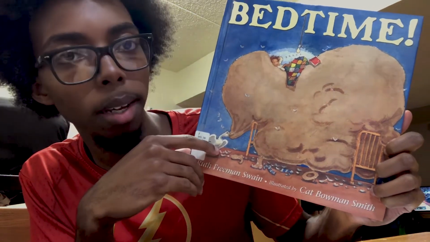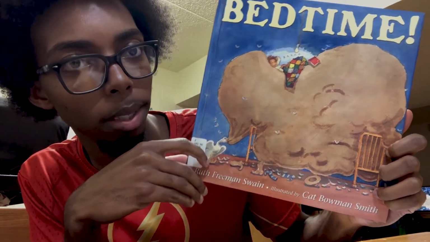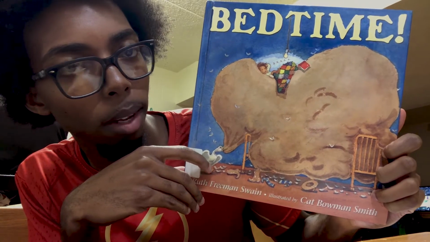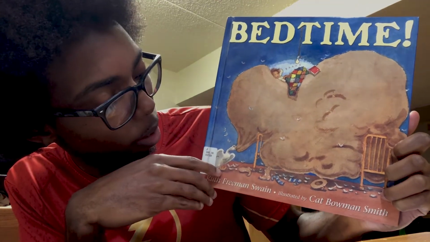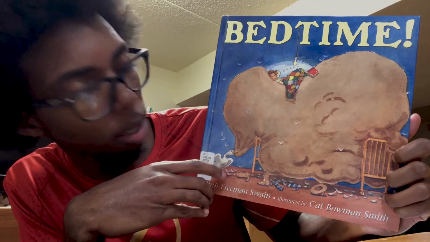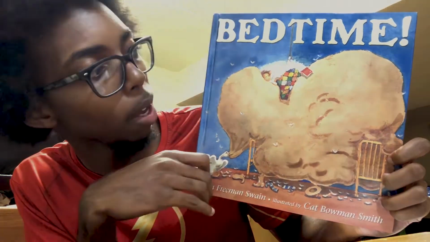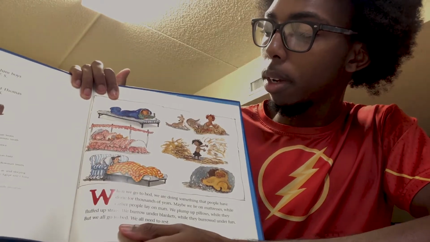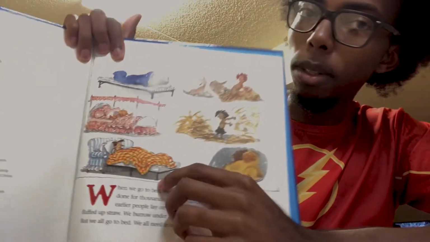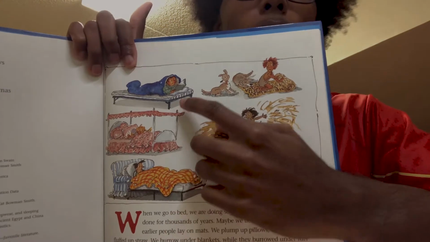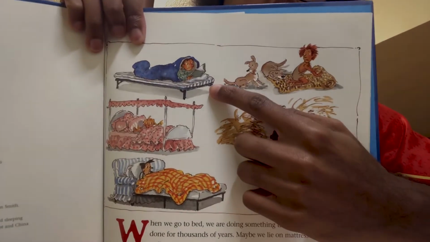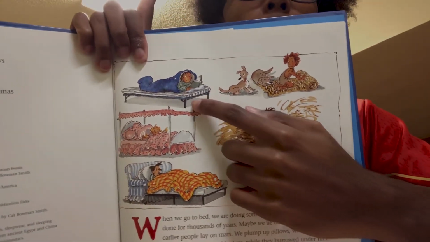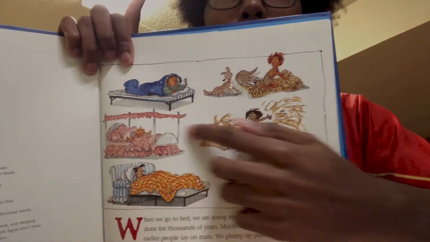Look at what's tugging part of the mattress right there. What is that called? Okay, we know it's a bird, but what else could we call it? Maybe a duck? Okay, so let's look at this first page here. Right here, as far as the pictures go, you can see a little boy reading a book while he's on his mattress.